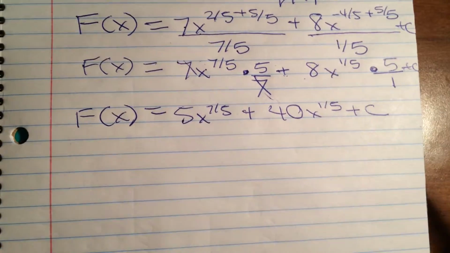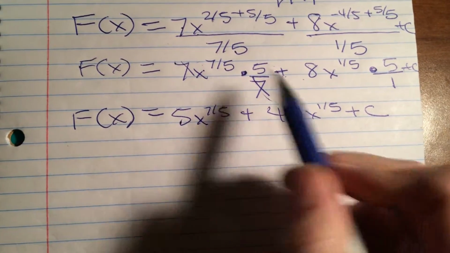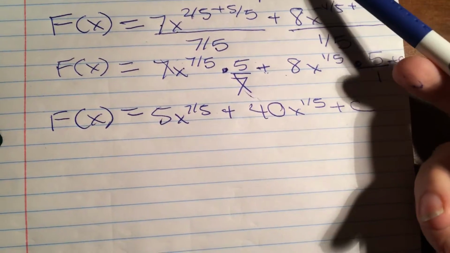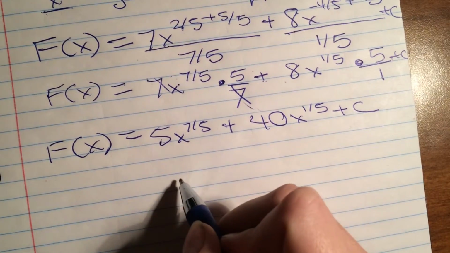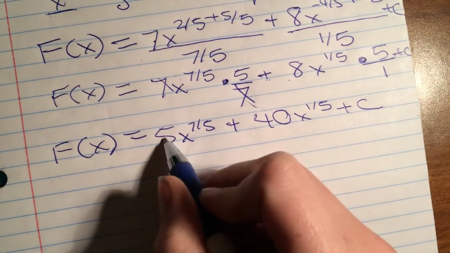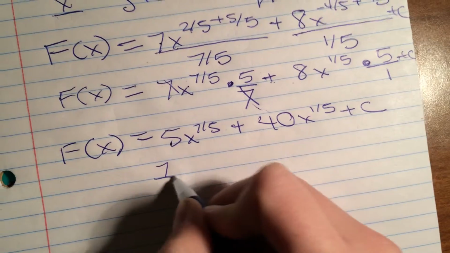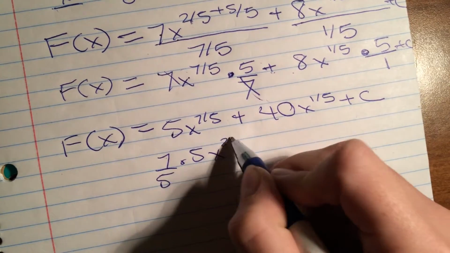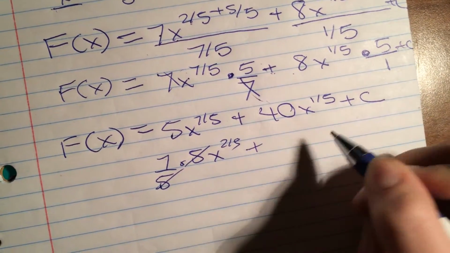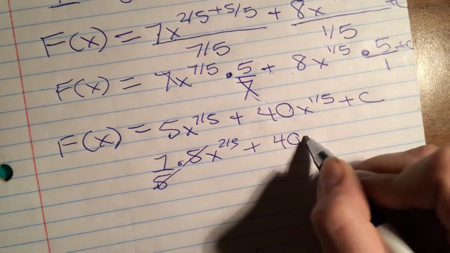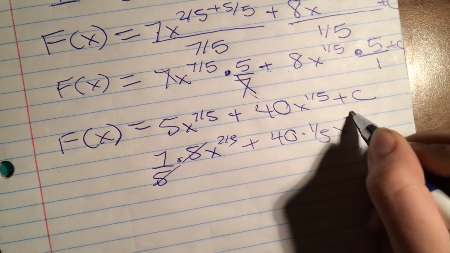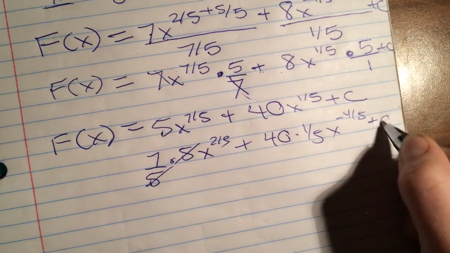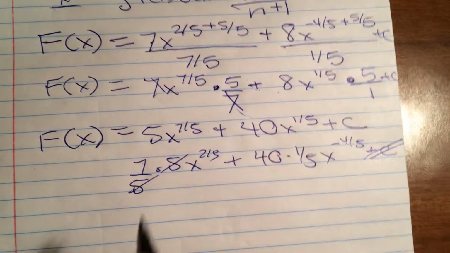So what I like to do when doing antiderivatives, if possible, is go back and take the derivative of whatever I found, just to make sure that matches up with the original function. So I'm just going to do that now, taking the derivative, using the power rule, that kind of stuff. So 7 over 5 times 5, right, x to the minus 5 over 5 is going to be 2 over 5. These will cancel out, plus 40 times 1 over 5, x to the negative 4 over 5, because we're subtracting 1, and then plus c, which is just going to be nothing because there's no x value attached.